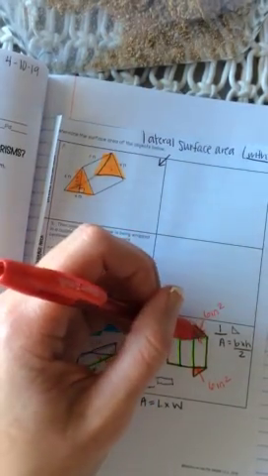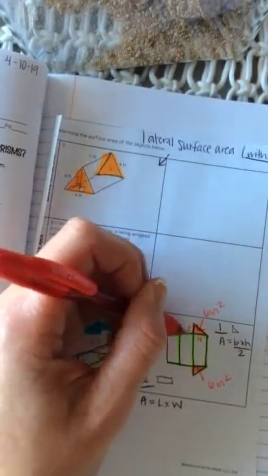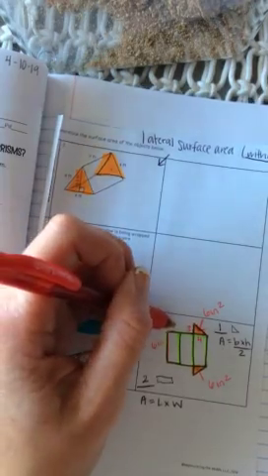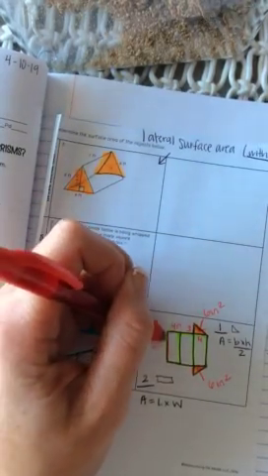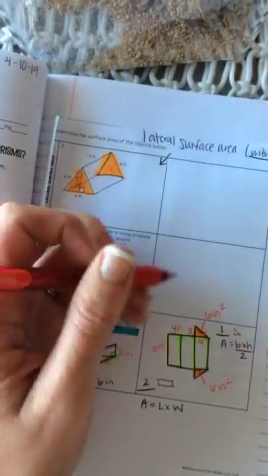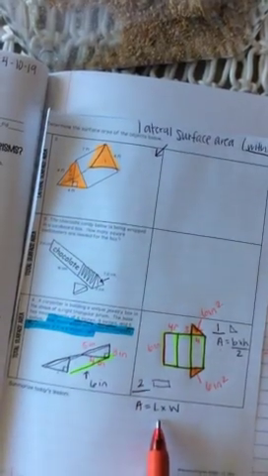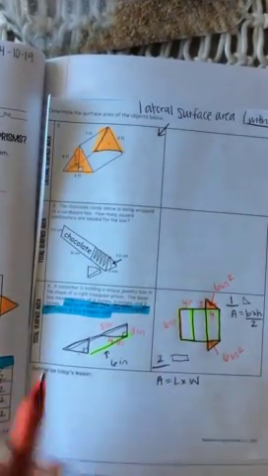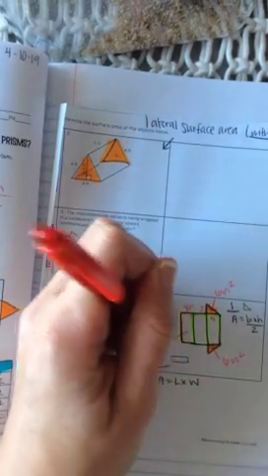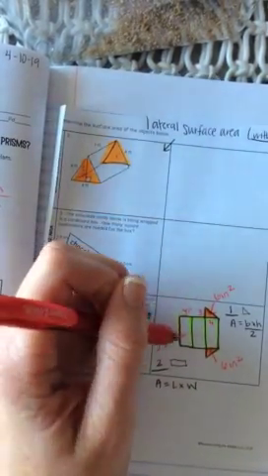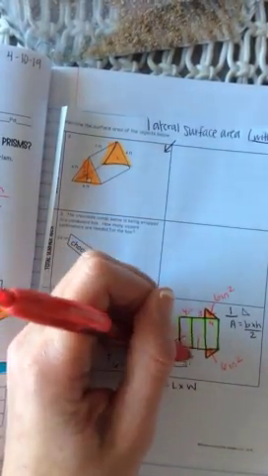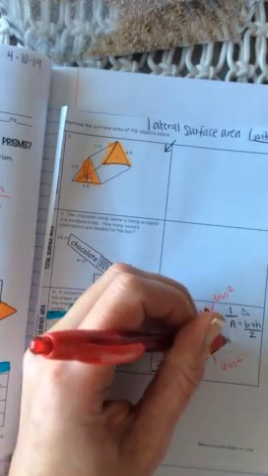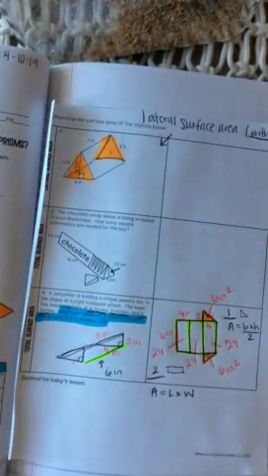If I know that this is 4 inches, then I know that this is 4 inches, and I know that this is 4 inches. So I have a length of 6 inches and a width of 4 inches, and we find the area by multiplying length times width. So 6 times 4 is 24. So I have 24, and I have 3 of those. So each of these is 24 square inches.